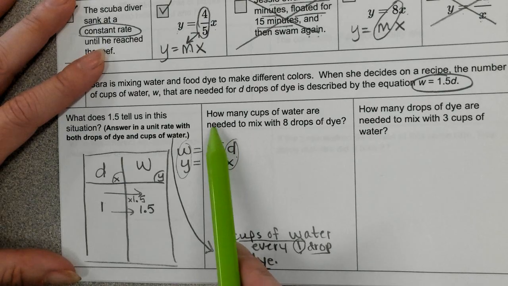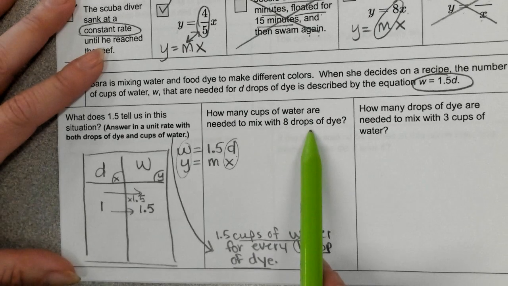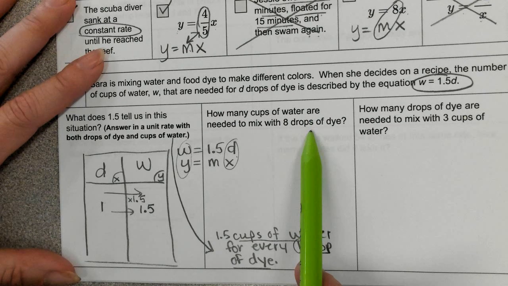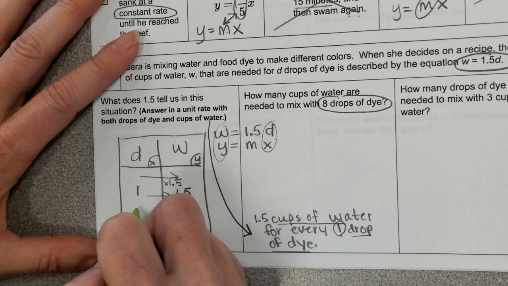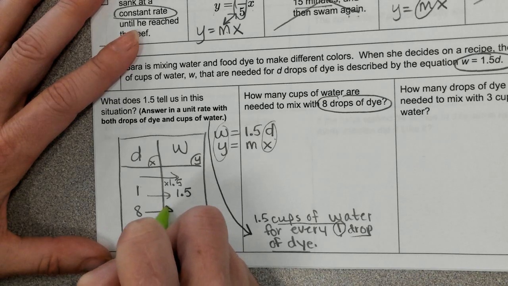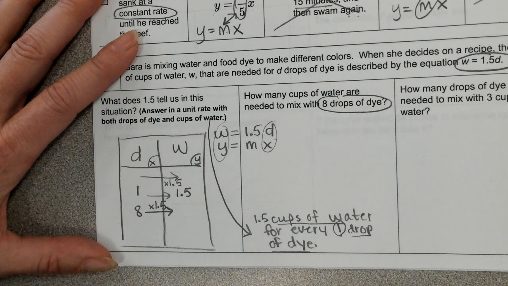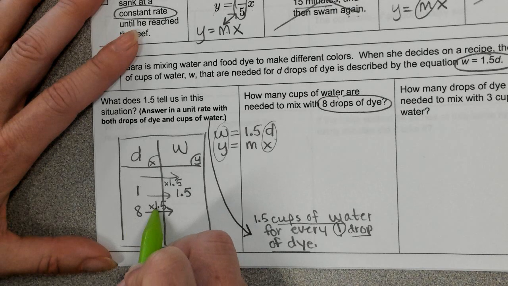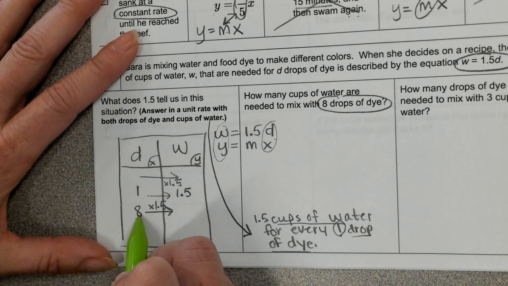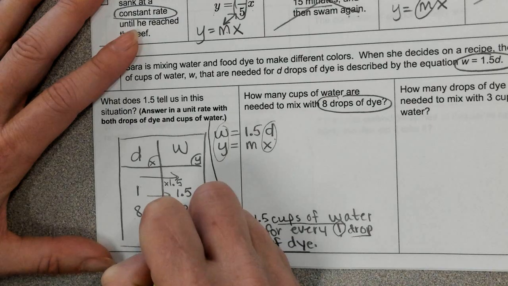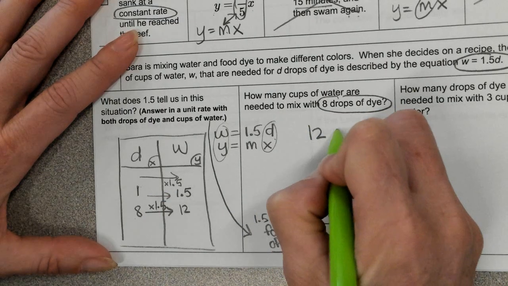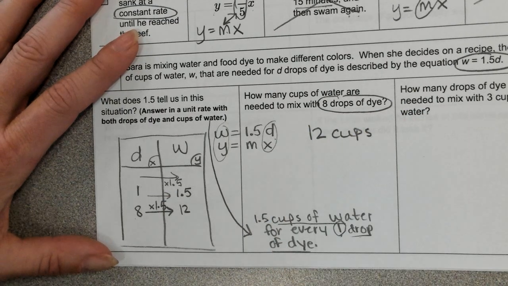The next question says, how many cups of water are needed to mix with 8 drops of dye? Well, I'm going to use this table that I set up. I'm going to put an 8 in drops, and then I'm going to multiply that by our constant of proportionality, 1.5. 8 times 1 is 8. Half of 8, 0.5 times 8, is 4. 8 plus 4 is 12. So I know that that would be 12 cups of water.